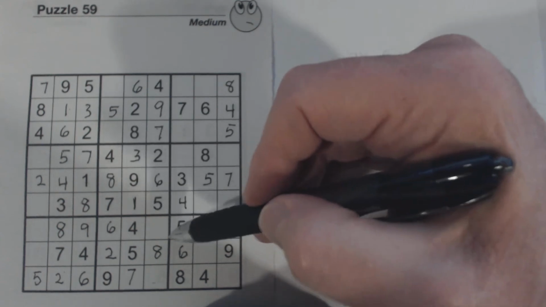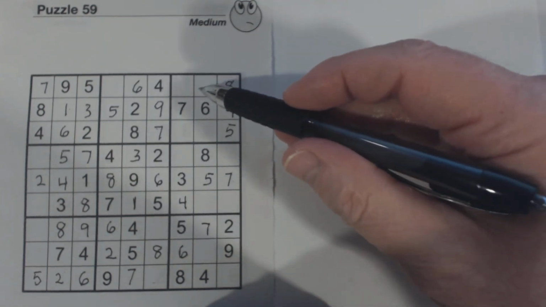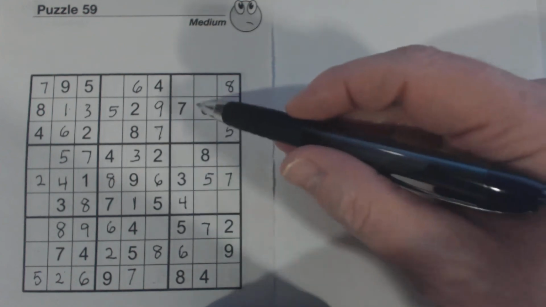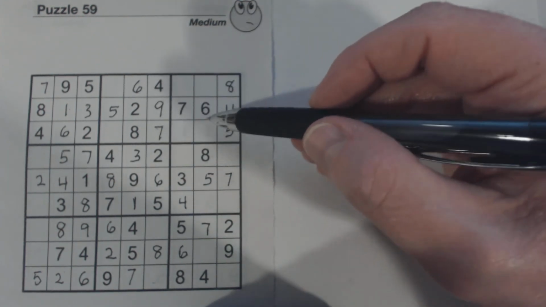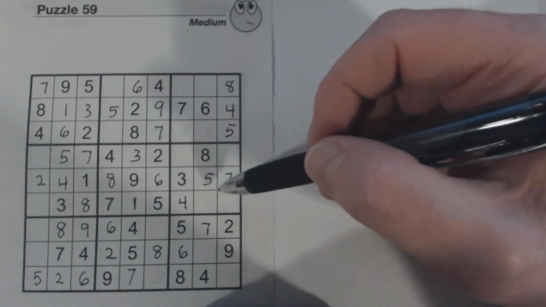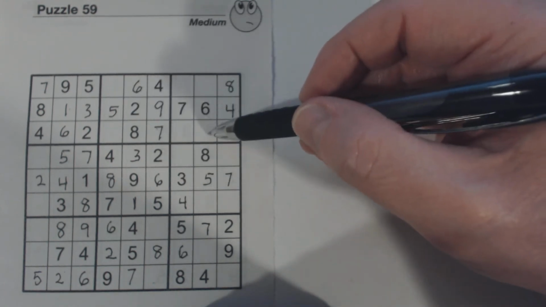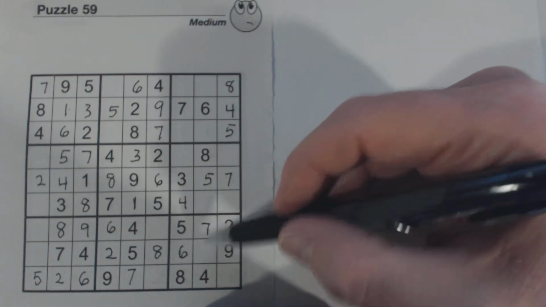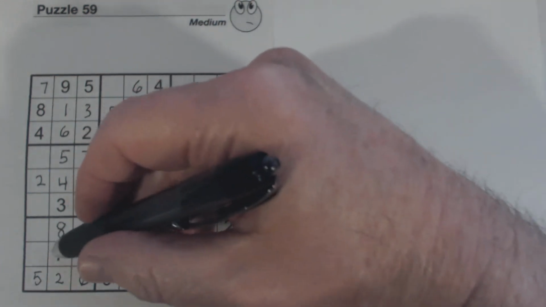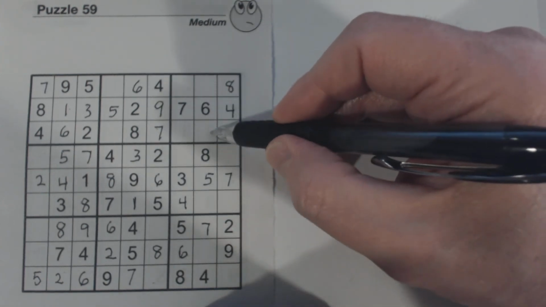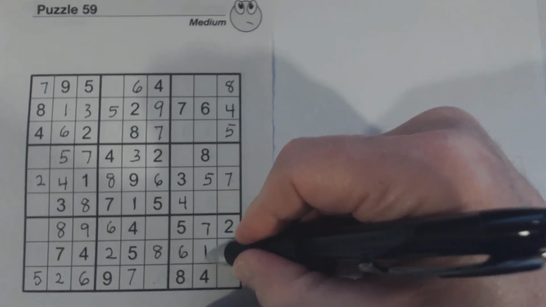See if we can do anything with 1s. We still don't know where the 1s go. Got a 1 there, 1 there, 1 there, and 3s. Okay, one of these is a 3. Okay, I think we just solved the 1 and 3s in the bottom because we got a 3 here. So one of these has to be a 3, so that's a 1.